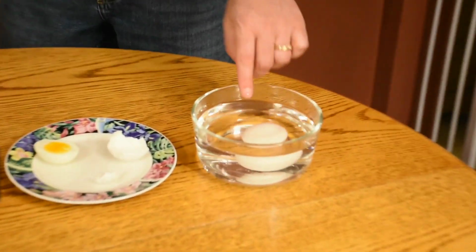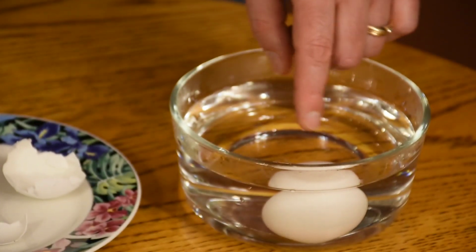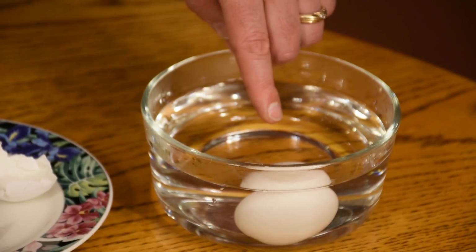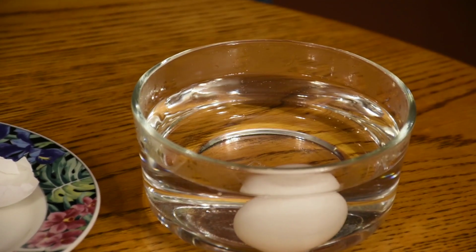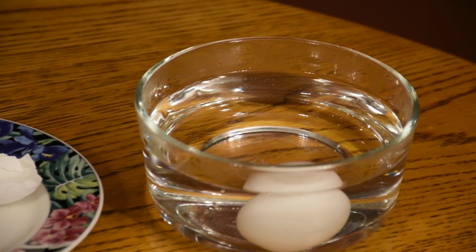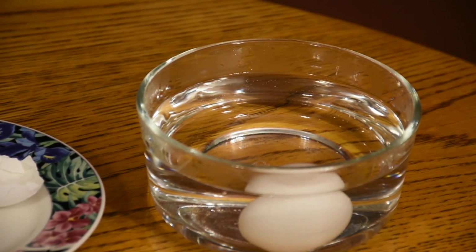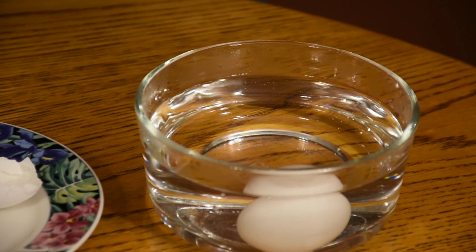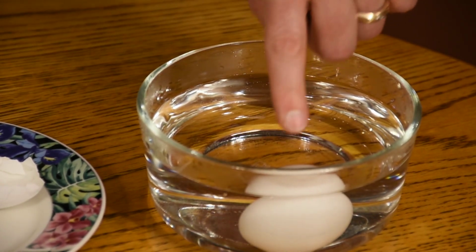So this is a bowl of warm water, and there are a couple little air bubbles coming up from here that show that there's lots and lots of holes in the eggshell. And God created it that way so when the chick is inside there, the chick can breathe and get air in and get some waste products and things out. There's around 10,000 different little miniature holes inside the chicken egg.